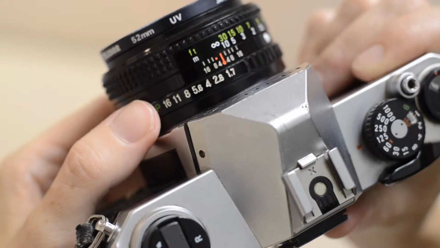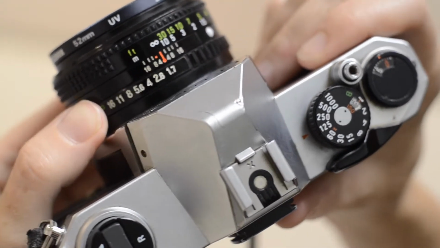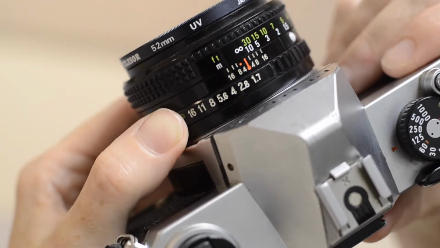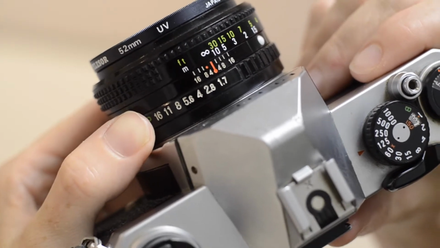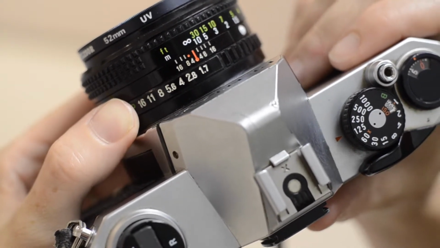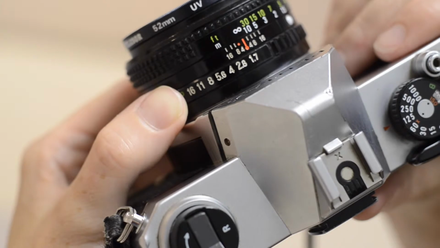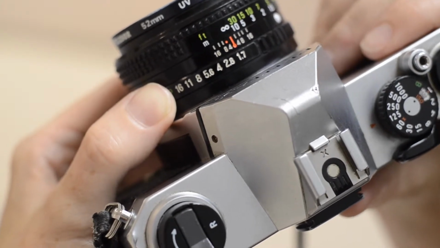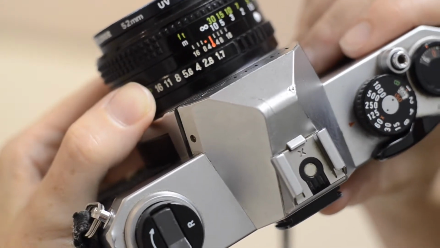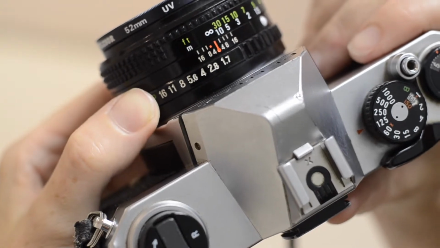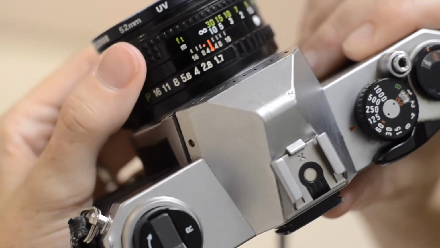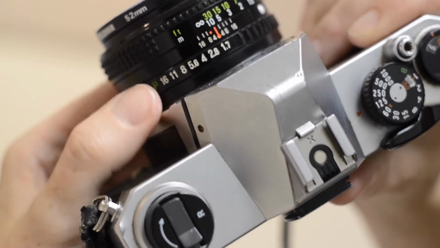Now, aperture also affects depth of field. f1.7, widest aperture opening, will be the shallowest depth of field, which means one plane of the photograph will be in focus. Whether that's the foreground, the middle ground, or the background is up to you to use your selective focus using the focusing ring.